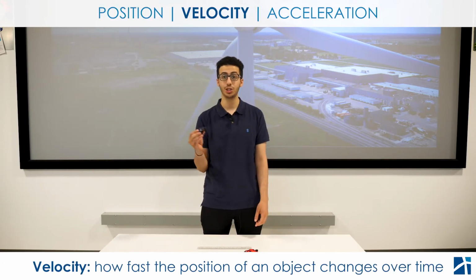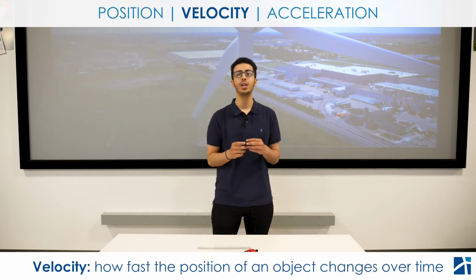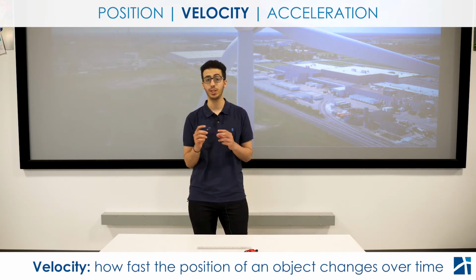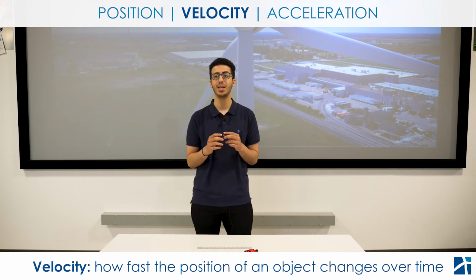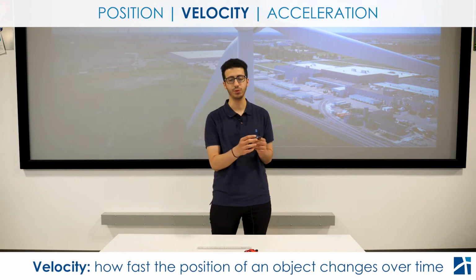The next property for discussion is velocity. Velocity is how fast the position of an object changes over time. You can think of it as the rate at which an object moves positions. If an object has high velocity, it's moving really fast. If an object has low velocity, it's moving really slow.